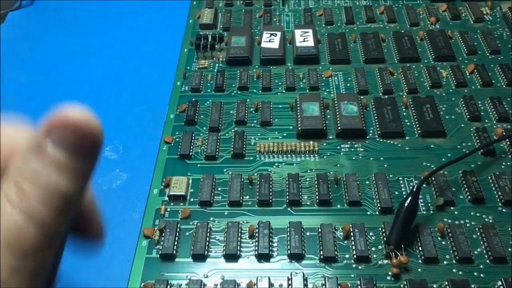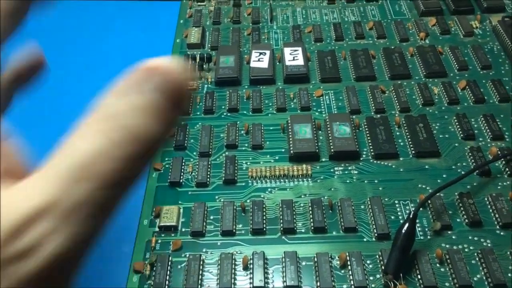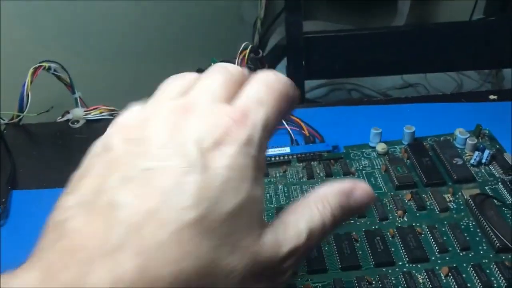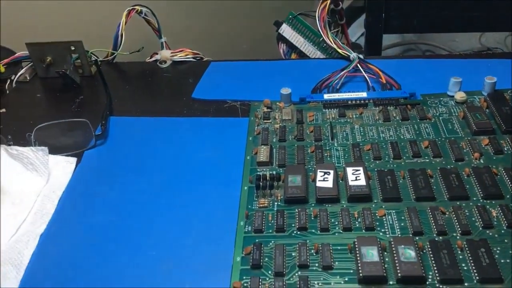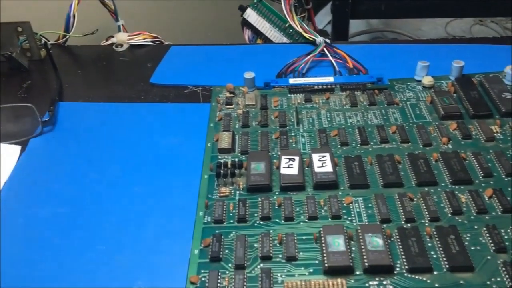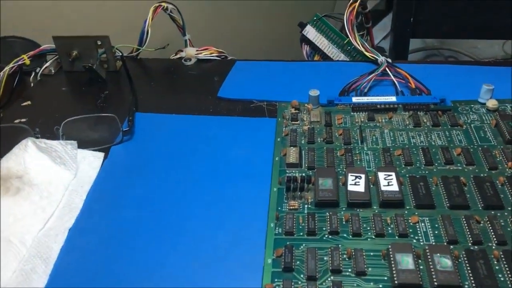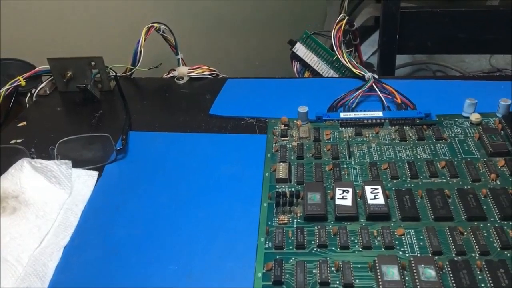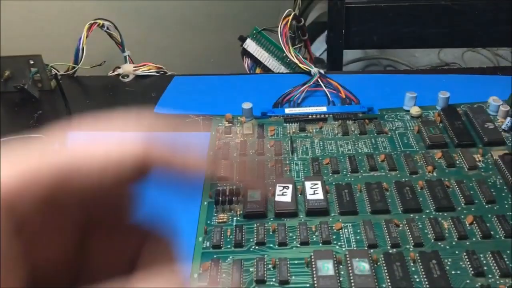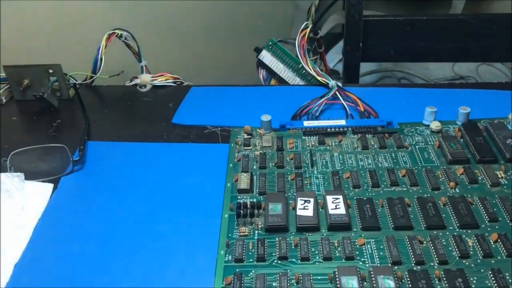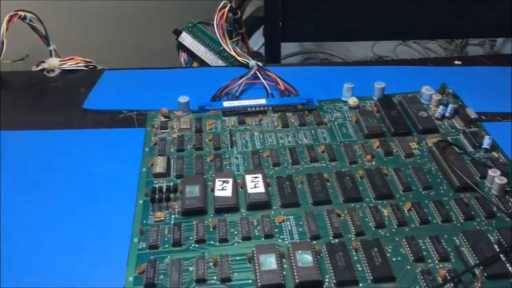I can't find anything wrong, so I was like, you know what? Let me check my work. Let me check my harness. And sure enough, I got the red and the blue flip-flopped. So let me go ahead and take care of that. I'll flip those around, and that should fix this color issue.